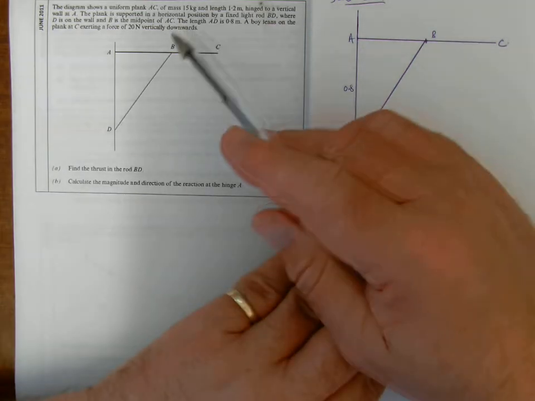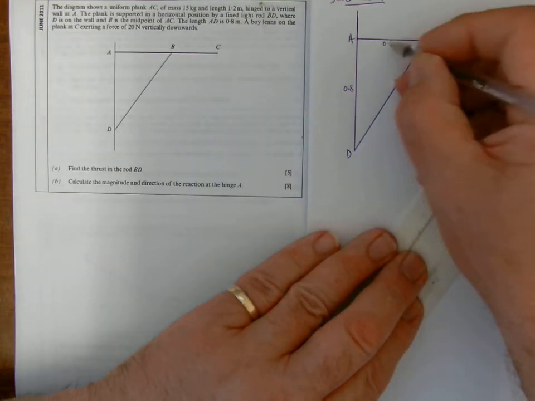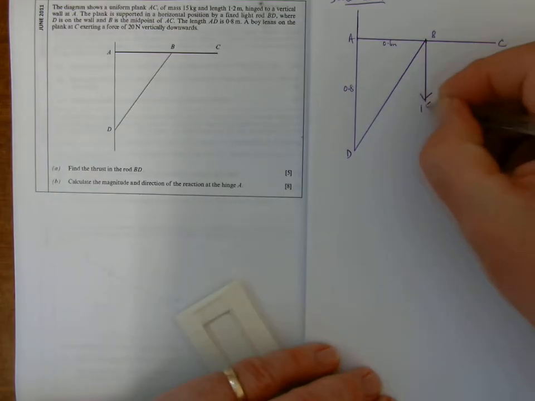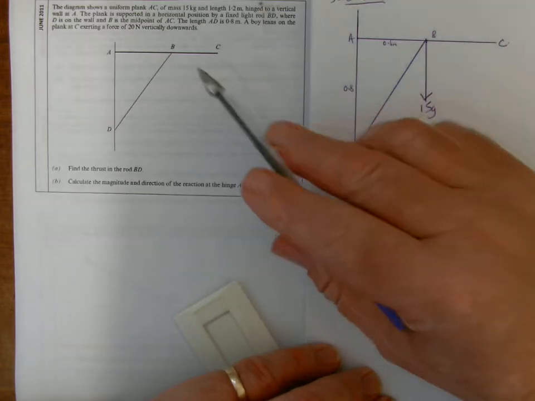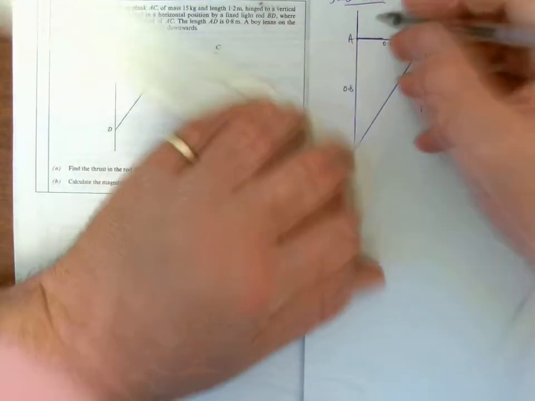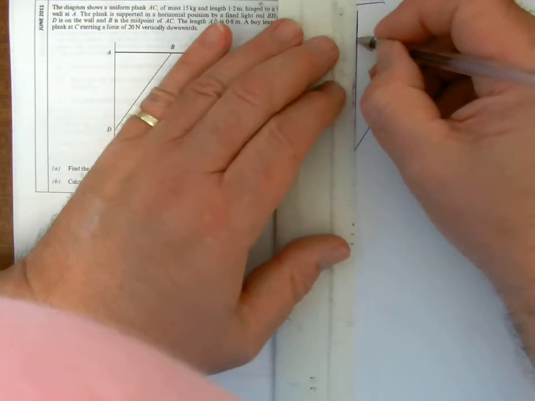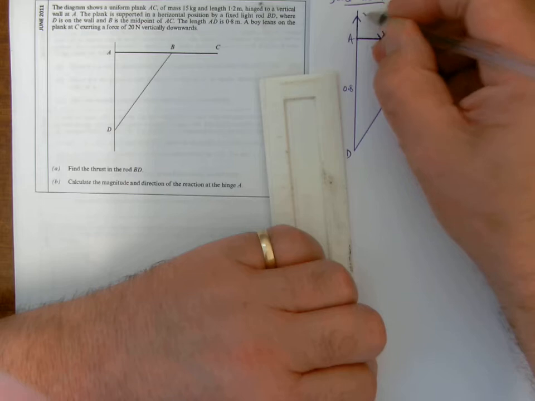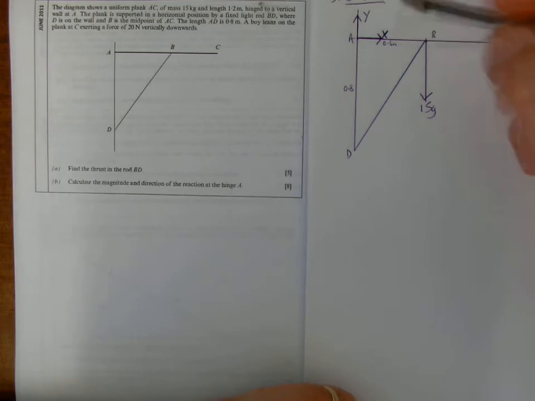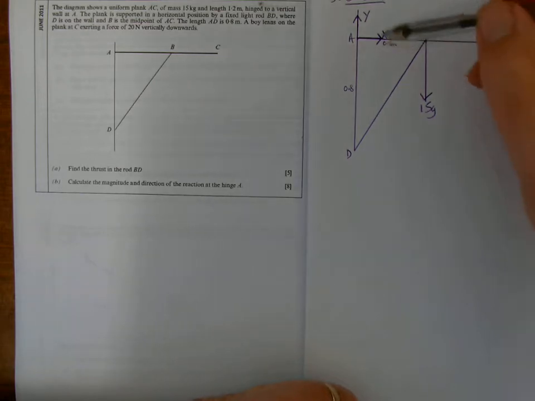Okay, so let's go back to the force now. Uniform plank, mass 15, length 1.2. So halfway along, that's 0.6 meters. I've got the weight of 15g. It's hinged to the wall, so it has this reaction, which I give two components, horizontal and vertical, X and Y. I don't always put these in the right direction, but at the end with the maths it'll come out. If I get a minus sign at the end, then I know I got the direction of X and Y incorrect.